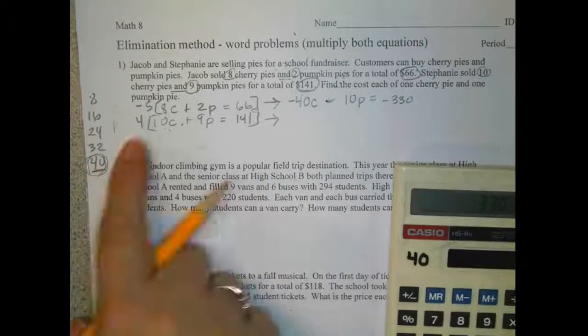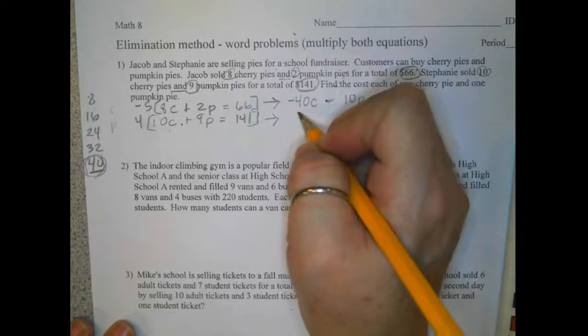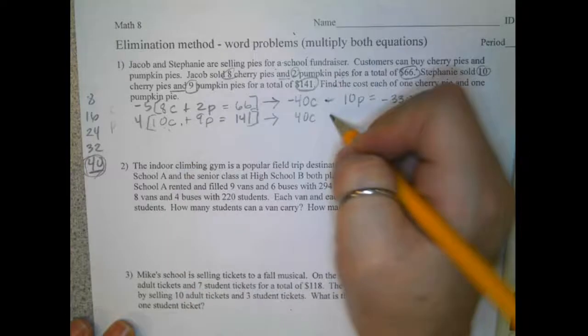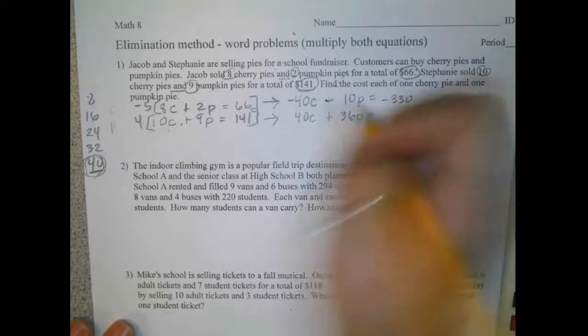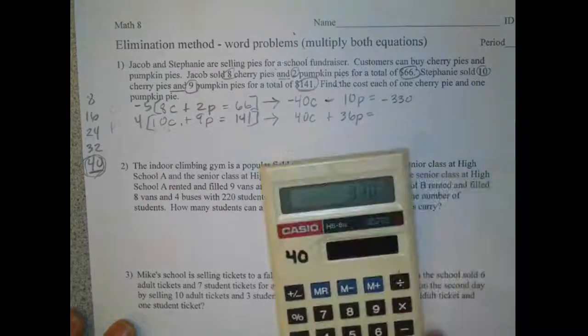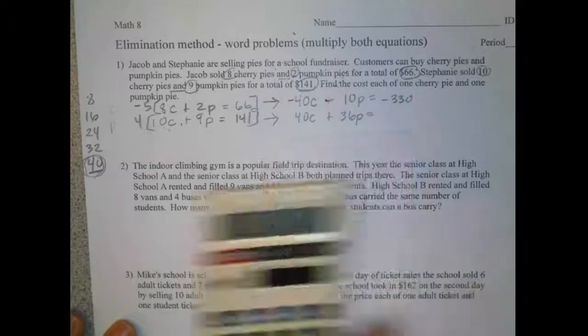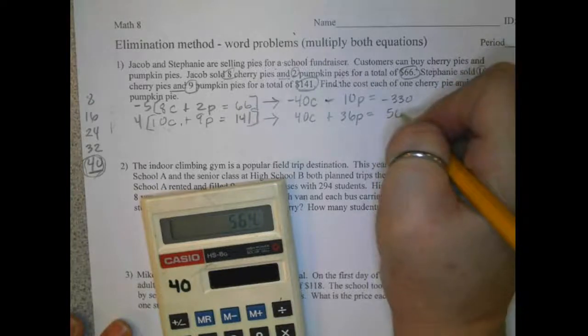All right, so let's multiply the next row. 4 times 10 is what? 40C positive, right? 4 times 9 is what? 36P positive. And what's 4 times 141? I don't know. I'm going to multiply it. 564. Angel knew. He used a calculator though, right? No?